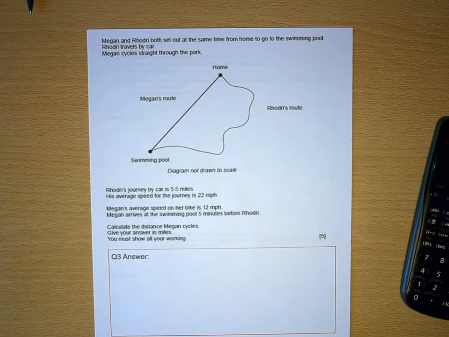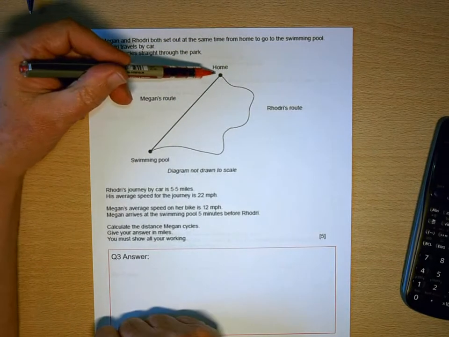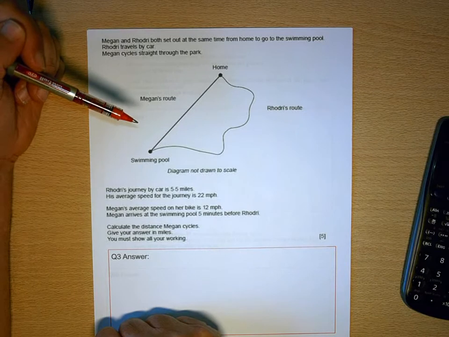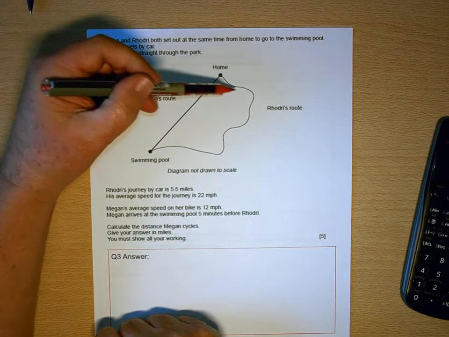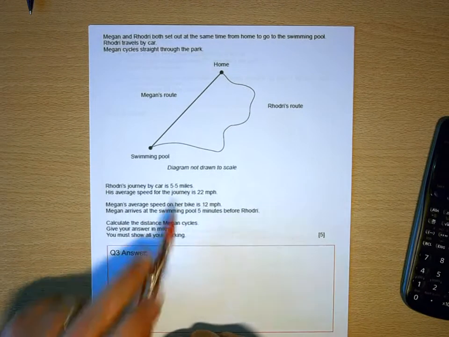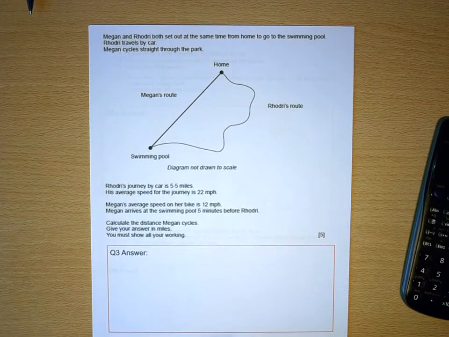Question 3. Megan and Rodri both set out at the same time from home to go to a swimming pool. Rodri travels by car, Megan cycles straight through the park. So there's the home, there's the swimming pool. Megan gets to go in a straight line because she's on a push bike. Rodri needs to follow the road network. Rodri's journey by car is 5.5 miles. His average speed for the journey is 22 miles per hour.